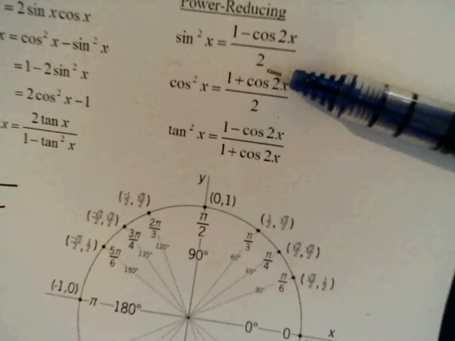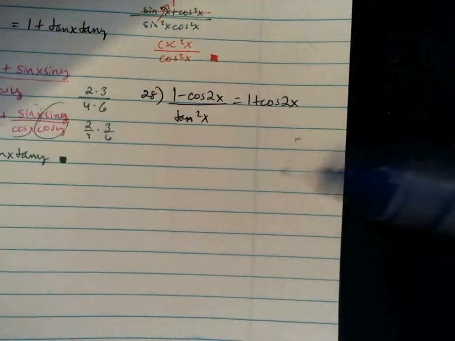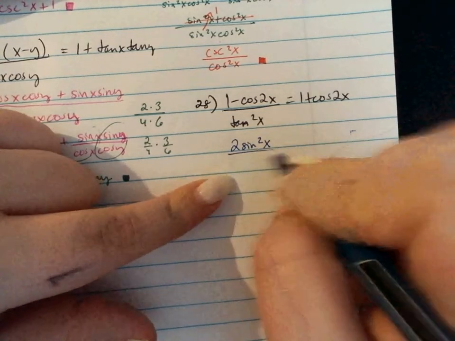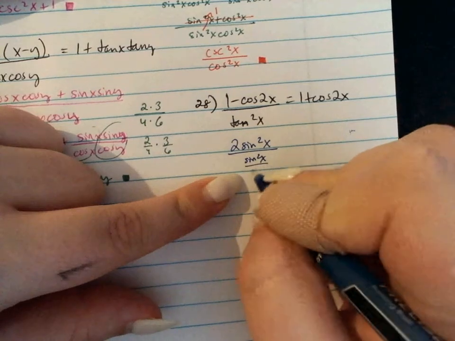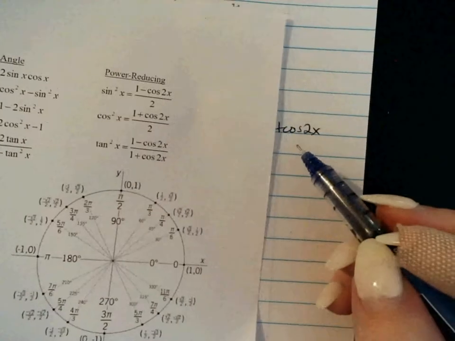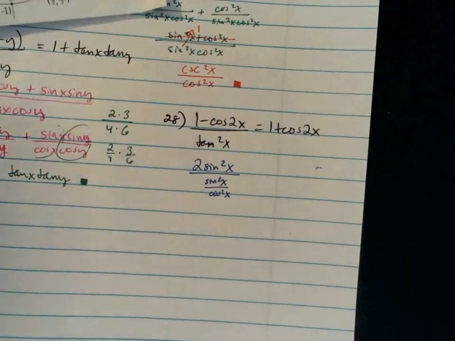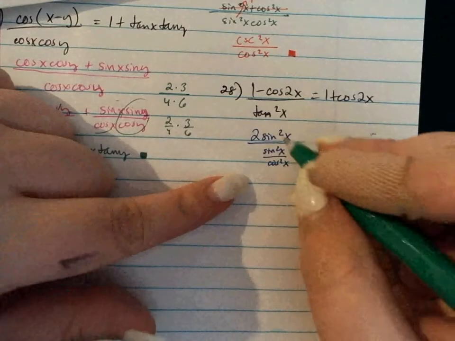Sine squared equals 1 minus cosine 2x divided by 2. If I multiply by 2, then 1 minus cosine 2x is 2 sine squared. So I'm going to replace this with 2 sine squared over, and then I'm going to go ahead and replace tangent squared with sine squared over cosine squared. And then I'm going to remind myself that 1 plus cosine 2x is the same thing as 2 cosine squared. So just as a reminder, if I can get to 2 cosine squared, then I'm good.